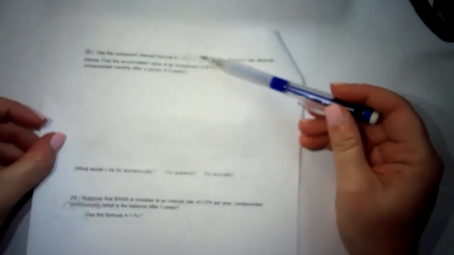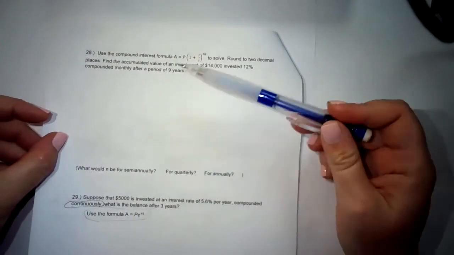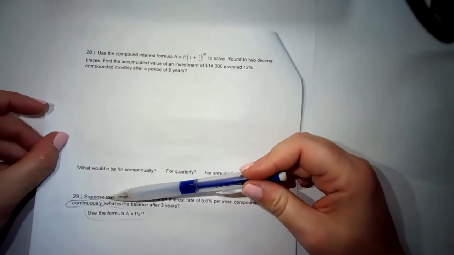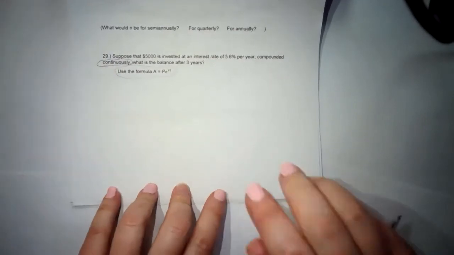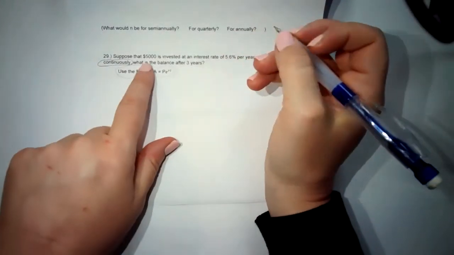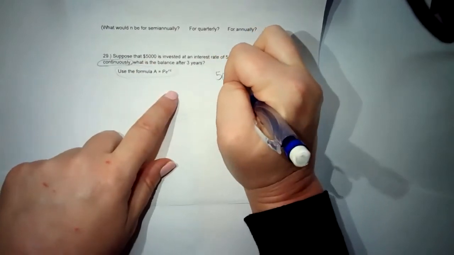Yes, absolutely. These will be the only formulas you have. Okay, so we know we're going to need this one anyway because it says continuously. It may give you both formulas, guys. I'm not sure. It may give you this one and this one. And so if it does, make sure you know you're using PERT because your question is going to be about continuously.